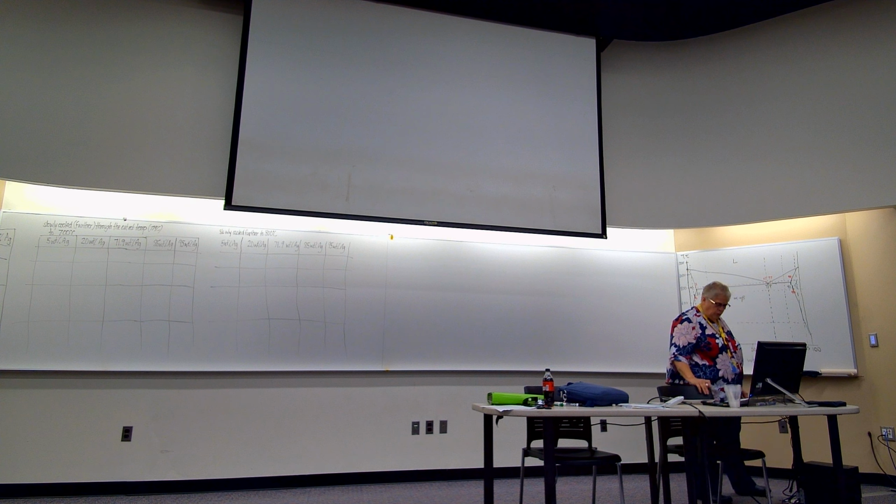So when we get to 700, now we have alpha and beta. The alpha, we're just below, looks like our alpha composition is 6 weight percent silver, and the beta is 93.